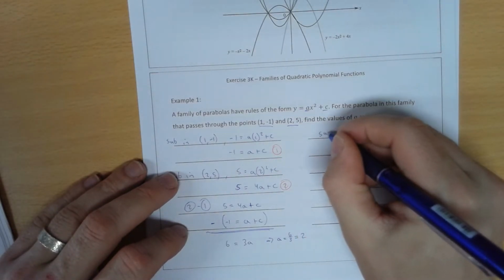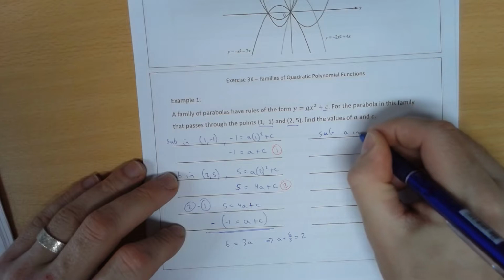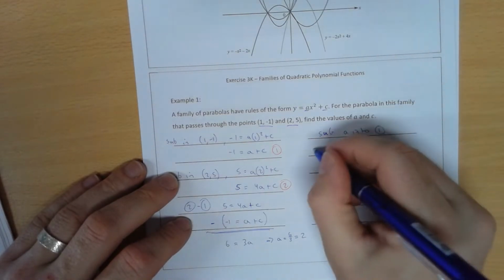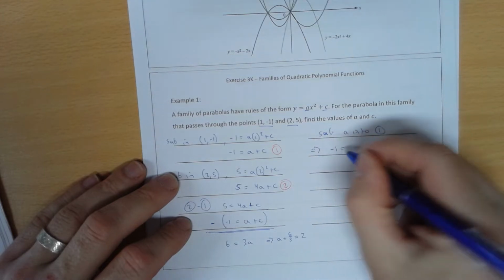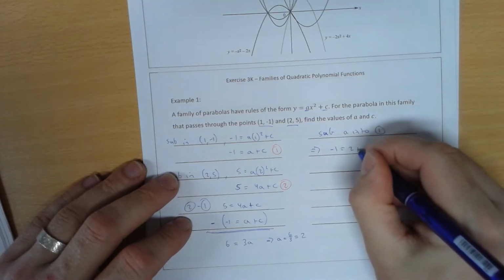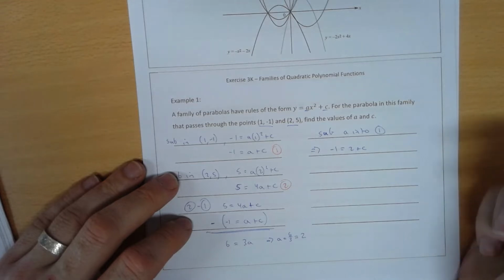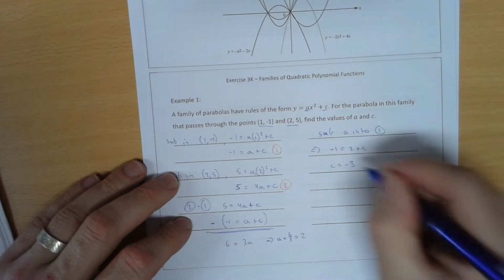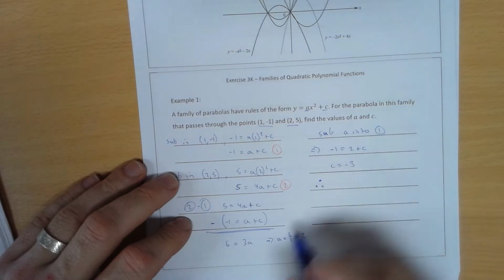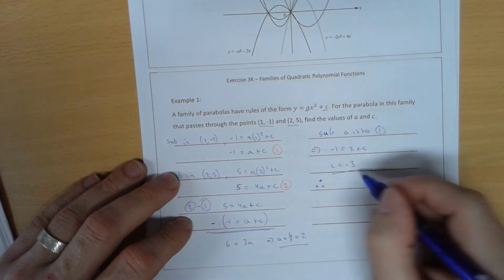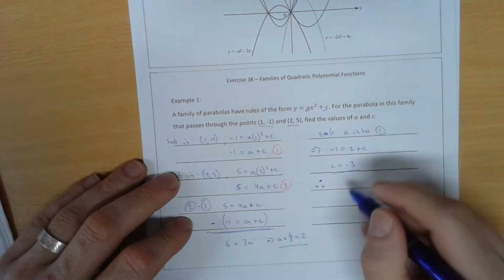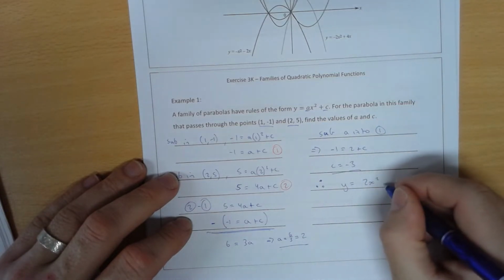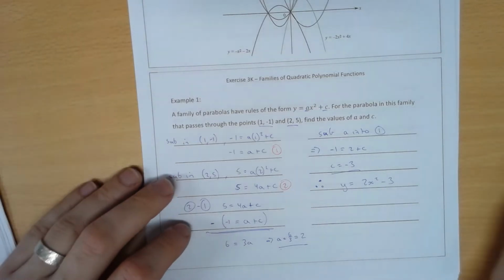So sub a into, we'll sub it into 1, so we get -1 equals 2 plus c. Okay, and now we can just solve this for c, so we get c is equal to -3. And from this we now know a, we now know c, we can write what this equation is. So we have y equals 2x squared minus 3.